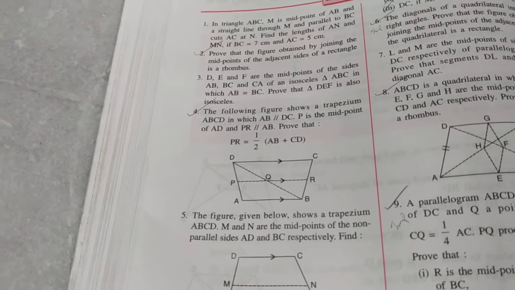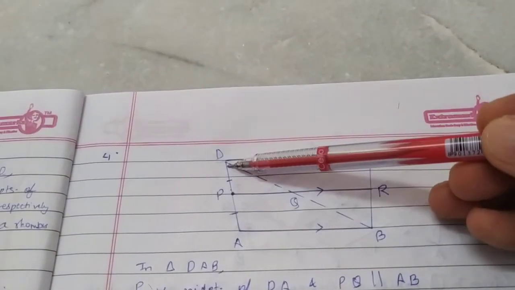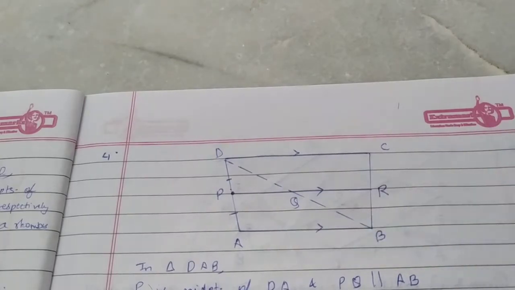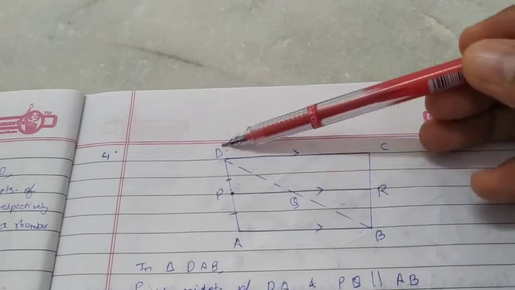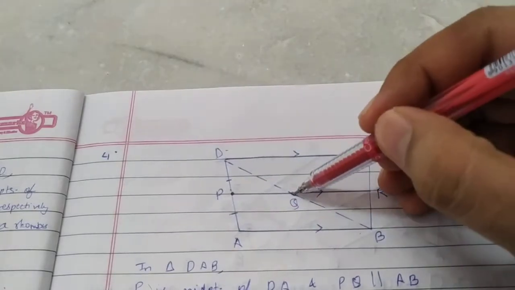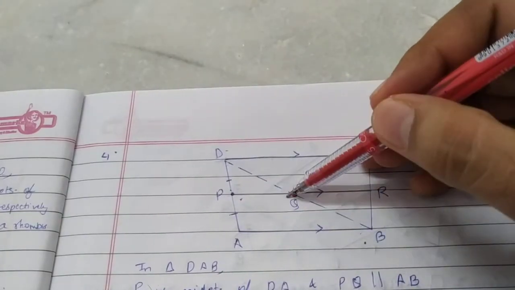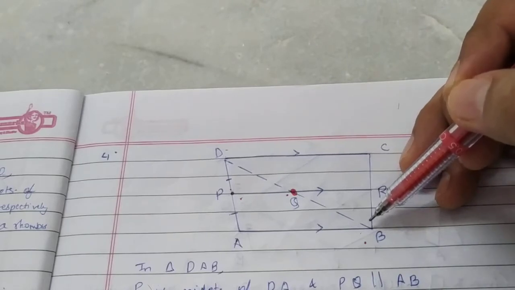Here, in the question they have mentioned that P is the midpoint of AD, and they have also mentioned that PR is parallel to AB. So we'll use the converse of the midpoint theorem. In triangle DAB, if P is a midpoint and PQ is parallel to AB, then it follows that Q will be the midpoint of DB, and also that PQ will be half of AB. Converse of midpoint theorem.